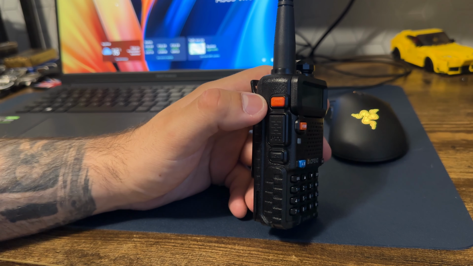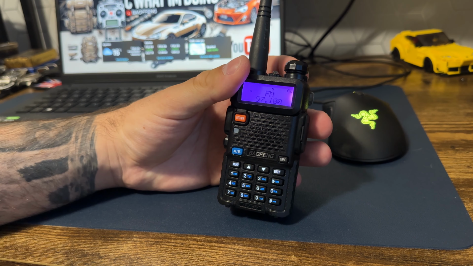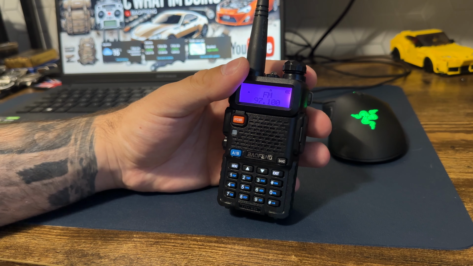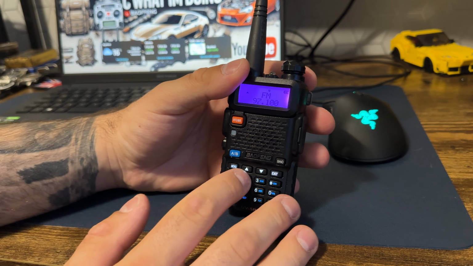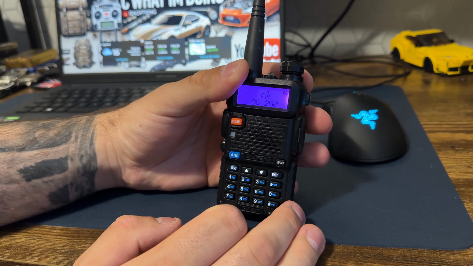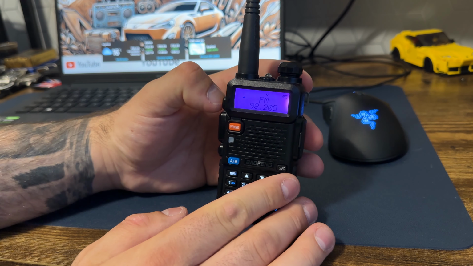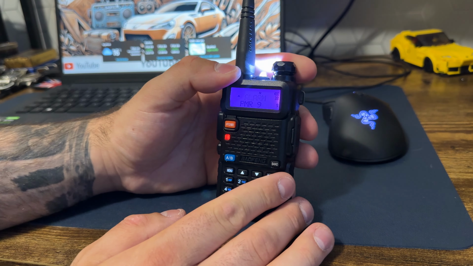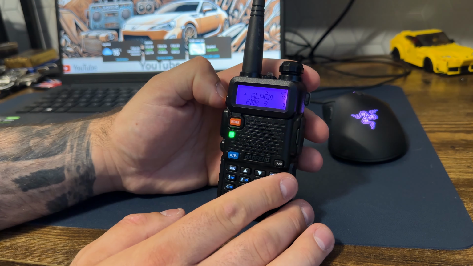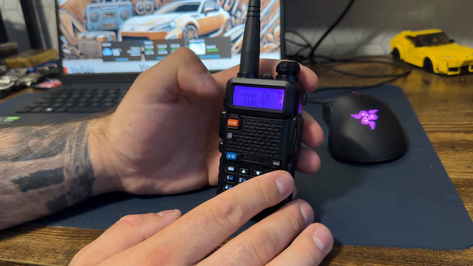The next thing we have is the orange call button. There's not a lot to it. If we press it, it's going to bring us to FM, and I'm not going to blast it because I don't want to play any kind of copyright music. You can tap through or hold scan and it will seek the strongest frequency and you'll have the FM radio playing. Or if you hold it, it makes this really annoying alarm sound, which I'm guessing is meant to be some sort of SOS thing, but it's not very good.